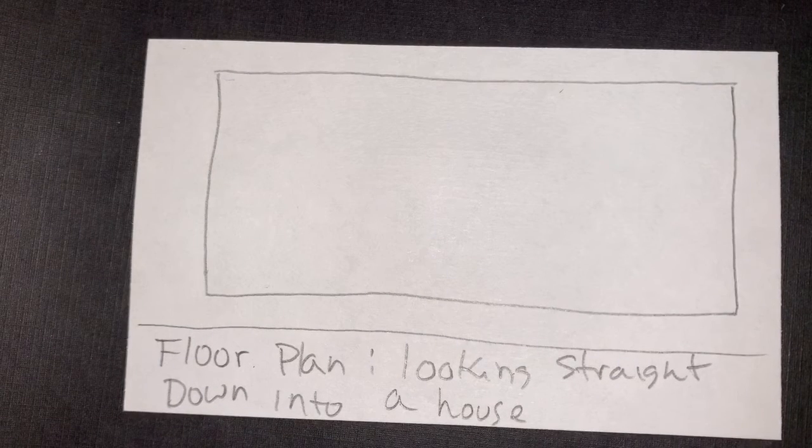Hi everybody, today we're going to learn about drawing a floor plan. A floor plan is looking straight down into a house as if you'd removed the roof, and you can see all of the different rooms in it. Sort of like a maze.